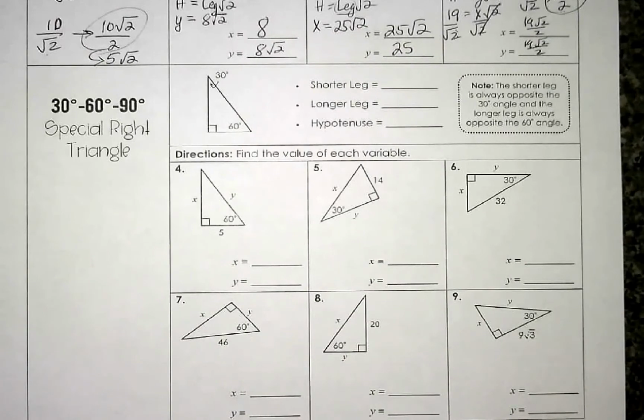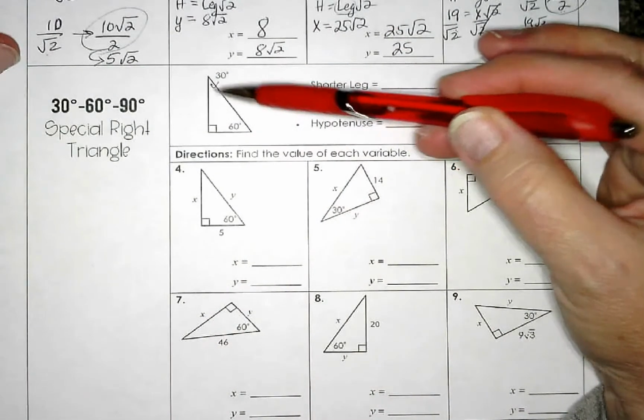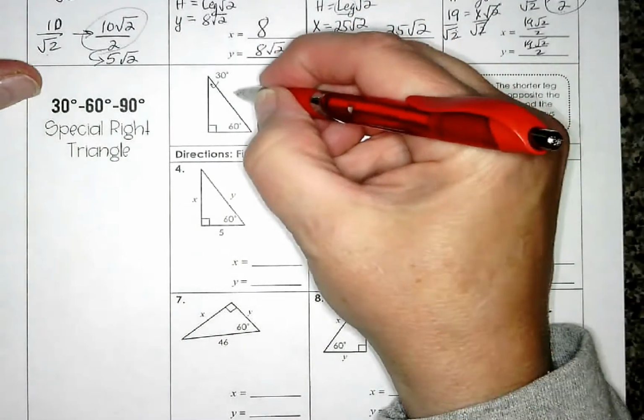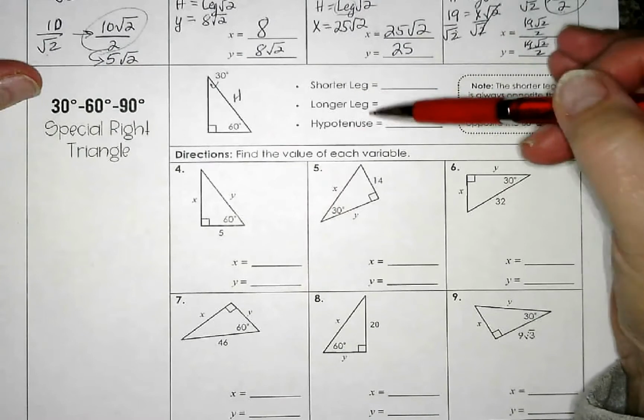Okay, let's get into the 30, 60, 90 special right triangle. Again, it's special because there are consistent formulas and ratios with the legs and the hypotenuse. So on a 30, 60, you can see we've got a smaller angle, a larger one, and a right angle. This will again be the hypotenuse, but we need to distinguish between a shorter leg and a longer leg.